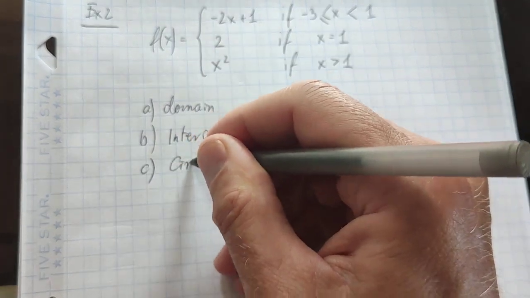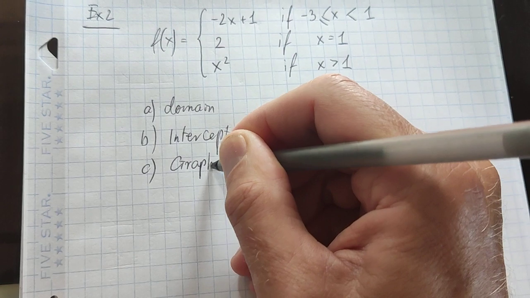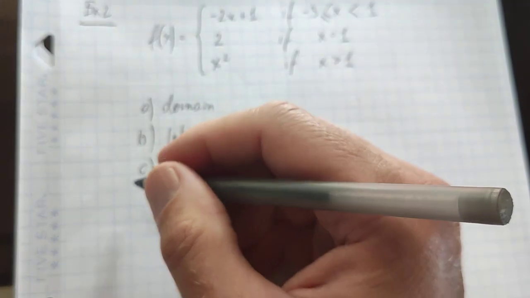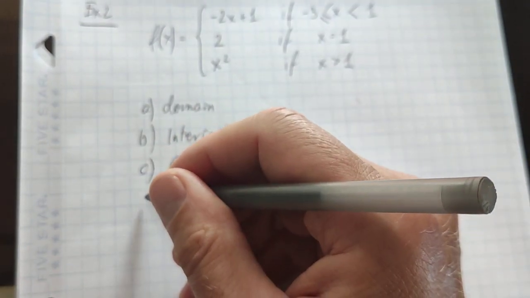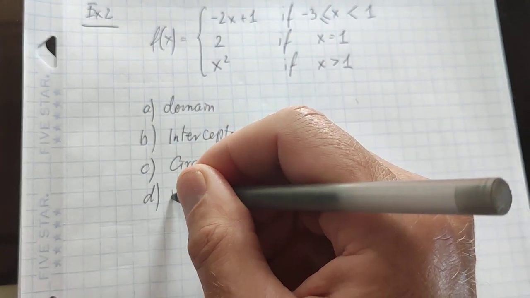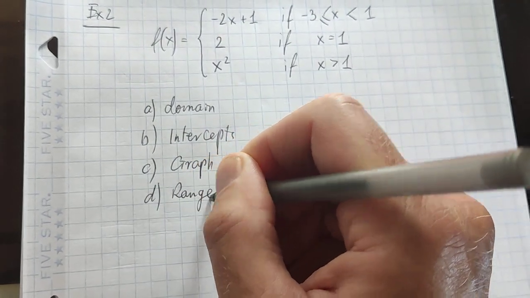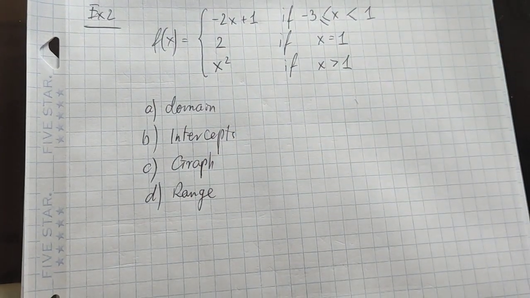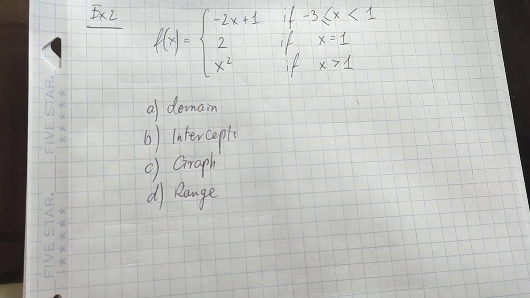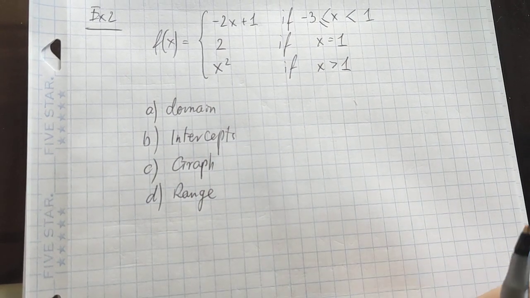Okay, so then we'll graph it, then the last thing we'll do is range. I forgot to focus it in a certain spot.